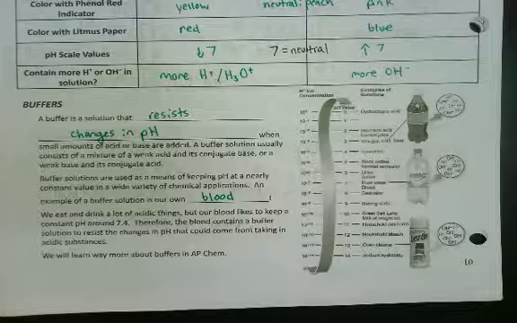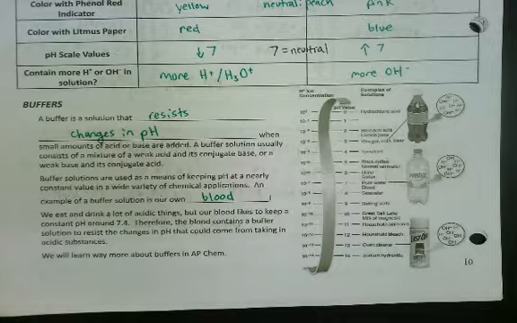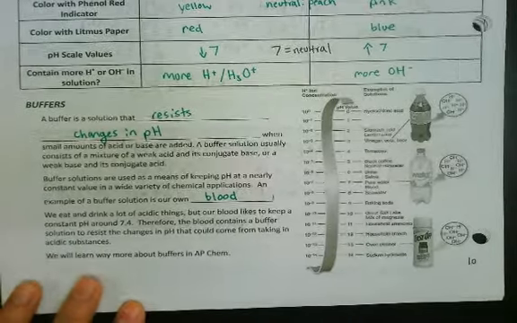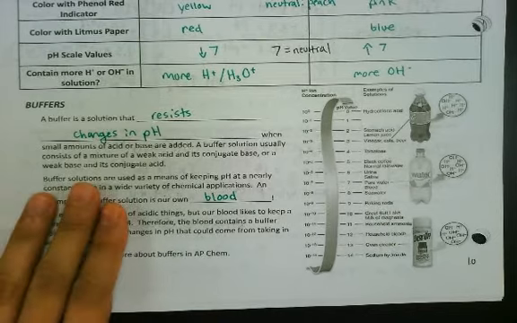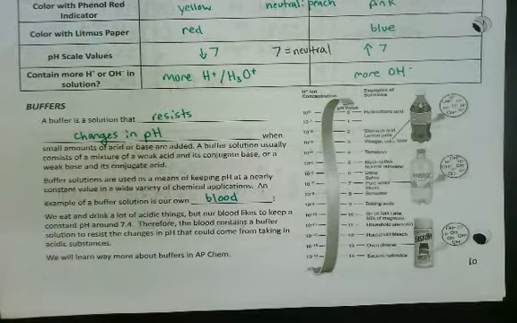So it's great. There's other examples of buffers. The ocean actually kind of buffers itself a little bit, with a bicarbonate buffer, which is kind of similar to what our blood does. And if you take AP Chem, you'll learn a lot more about buffers. But this is what I want you to know for advanced chem, that it just is a solution that resists changes in pH. Okay?